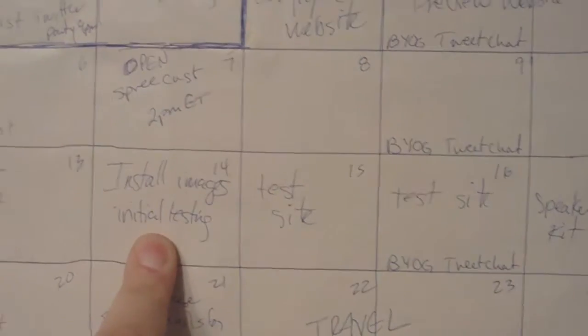I got to install the images and do the initial testing of the site about 2 weeks before we're actually set to launch. Why so far back? Because it gives me time. If something goes wrong, if there's a problem, I've still got time to deal with it. And then I'm just going to spend a few days working on that.